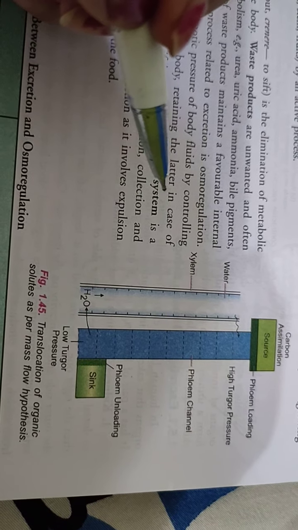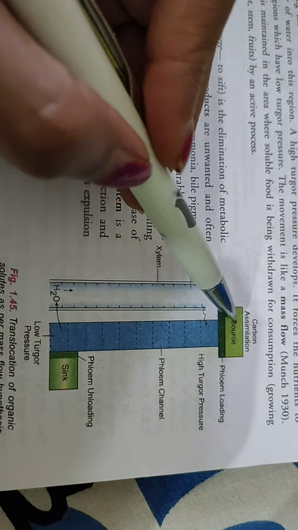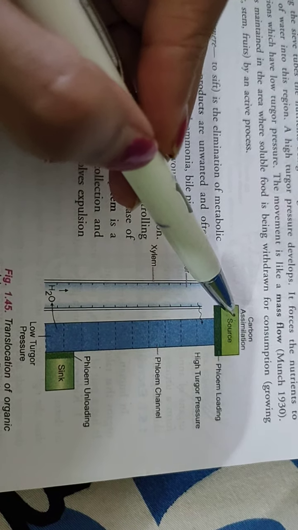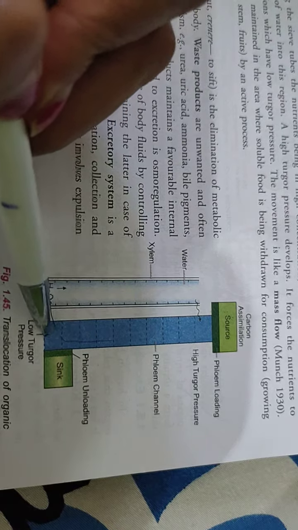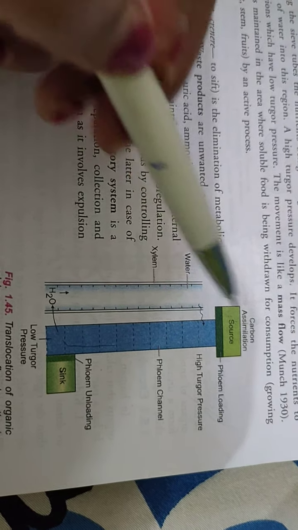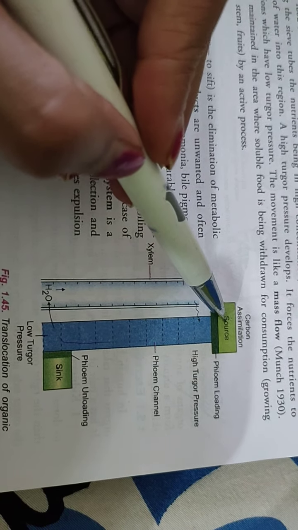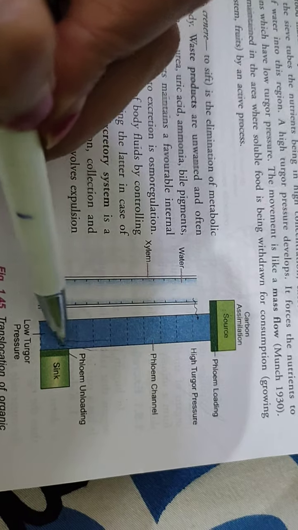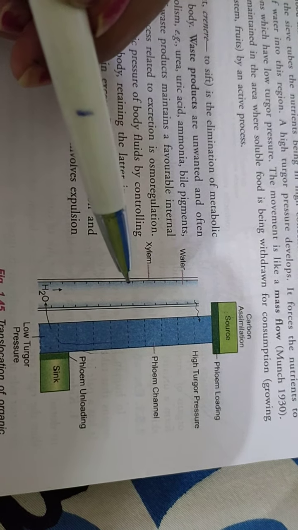This is the translocation of organic solute as per the mass flow hypothesis. This is the source, the leaf where carbon assimilation occurs, and through the phloem channel it goes to the sink. When organic solute is formed, it is known as phloem loading, and when it gets utilized, this is known as phloem unloading.